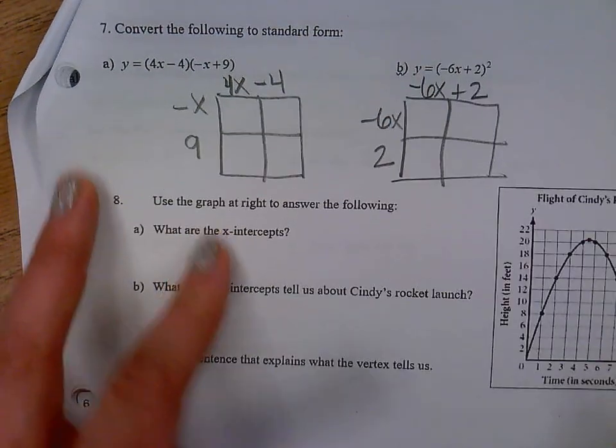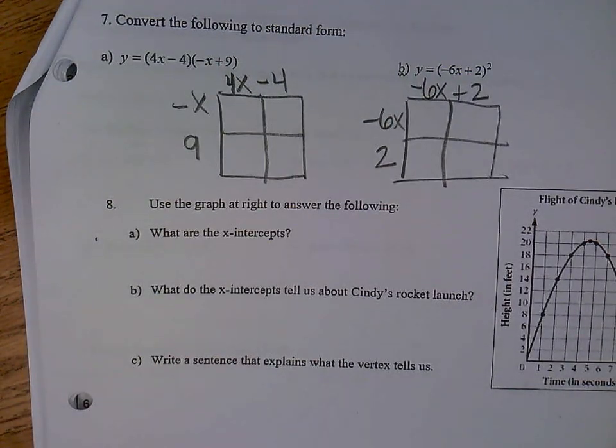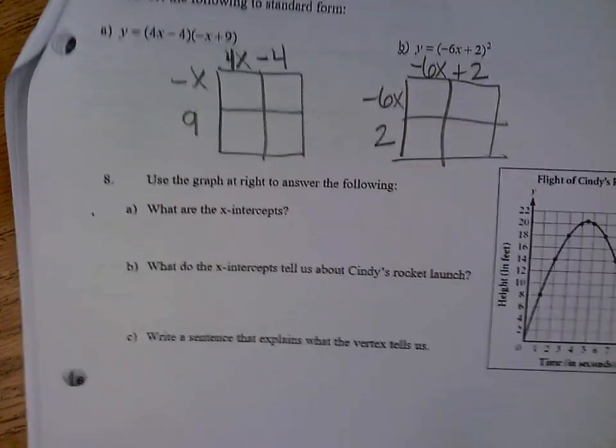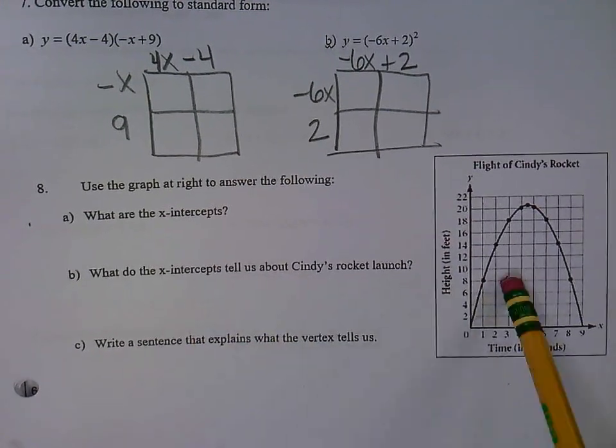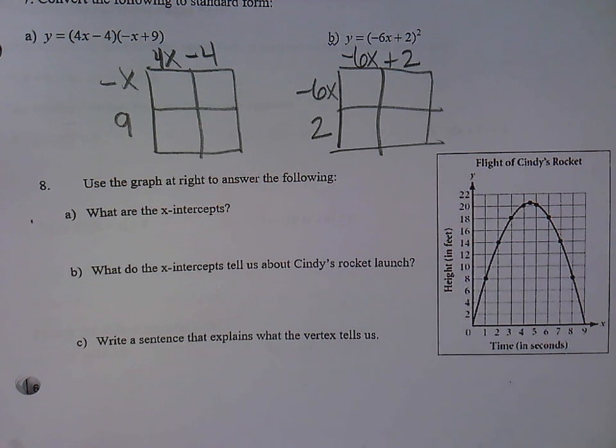Take a minute and try those if you haven't had a chance. And try this last question down here about the x-intercepts and Cindy's rocket if you haven't had a chance to. I'm going to give you about 2 minutes to try if you haven't tried yet, and then I'll put the answers up. So take 2 minutes and try 7 and 8.